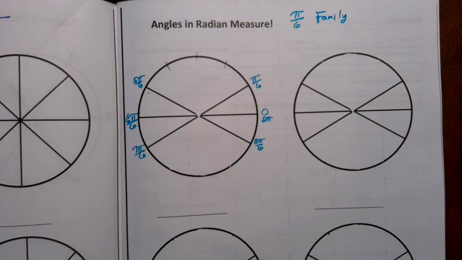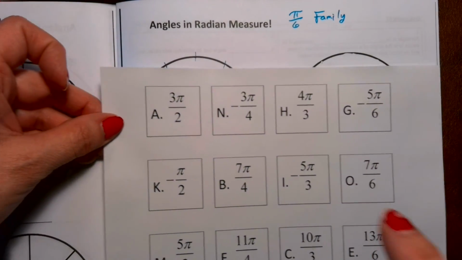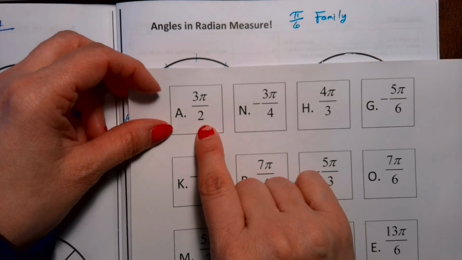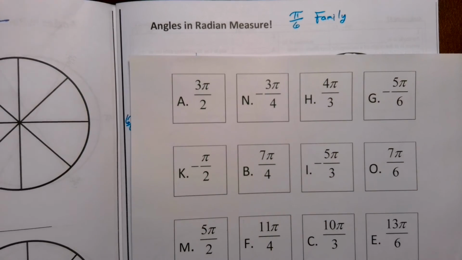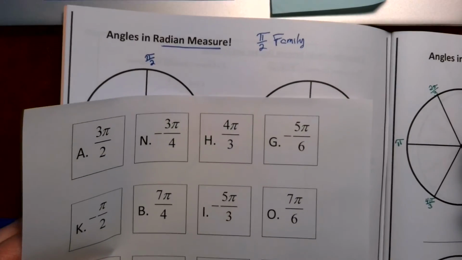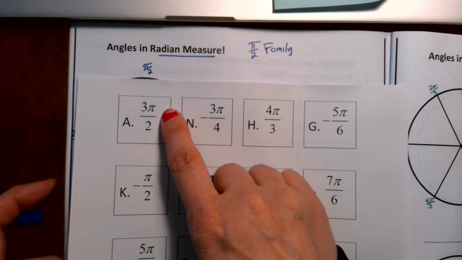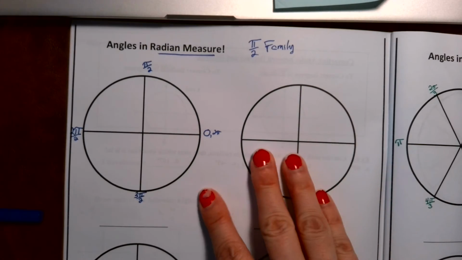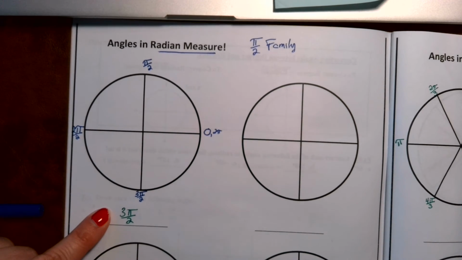Okay, great job. What are we doing now? You're going to use the video to help you. Here are a bunch of angles, and we're going to go through these one at a time. I want you to graph this angle. Since this is pi over 2, I have to find the right family. So the right page would be to go to page 1 of your class kick and find the pi over 2 family. And that first angle was 3 pi over 2. So I'm going to put the name right here, 3 pi over 2, and I'm going to draw this angle.